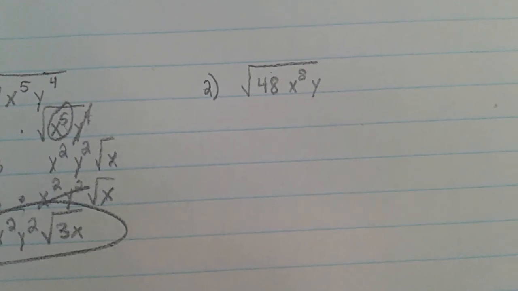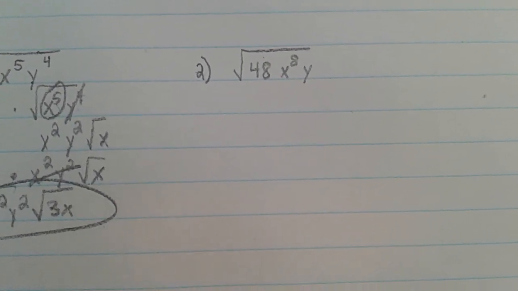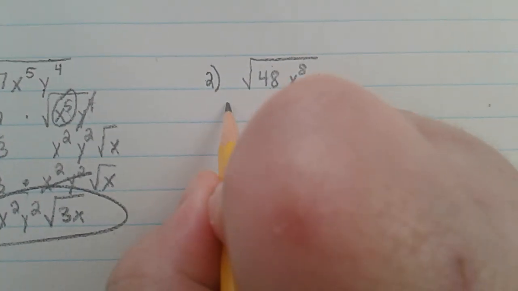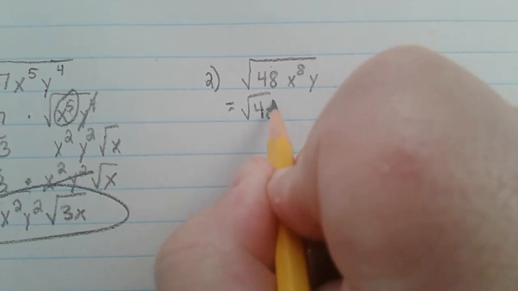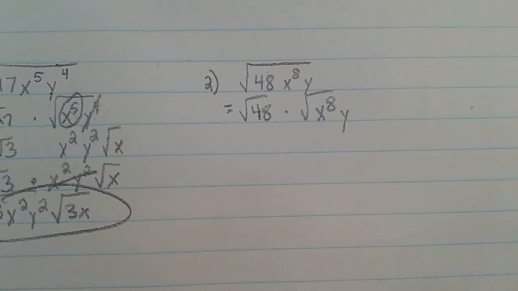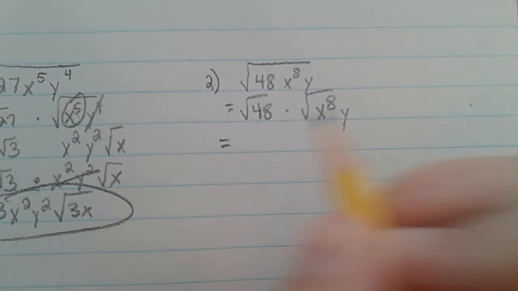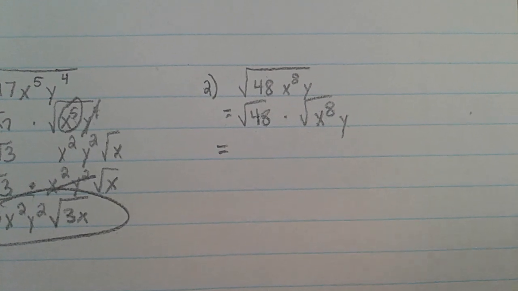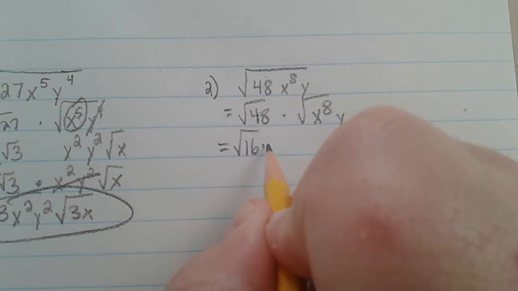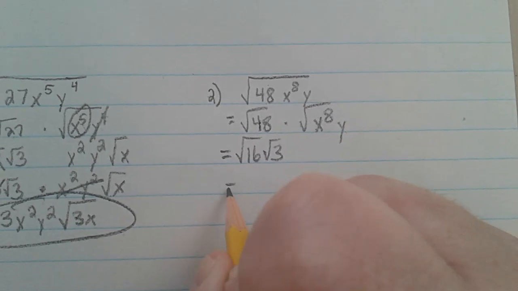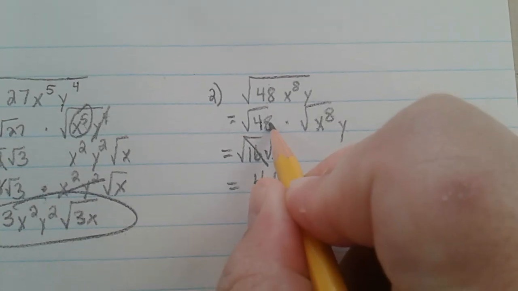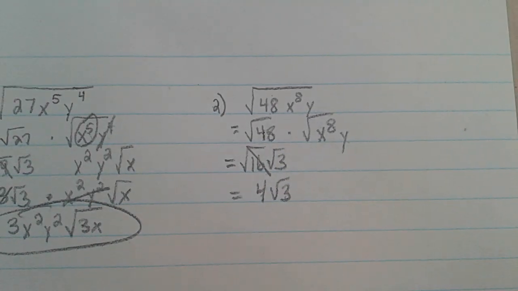Here's another example. The square root of 48, x to the 8th y. So, let me first break this up. Okay, so does 48 have any perfect square factors? It has multiple. 4 goes into 48, but 16 goes into 48. So I want to use the greatest perfect square factor, which is 16. The square root of 16 is 4. So the square root of 48 is 4 square root of 3.